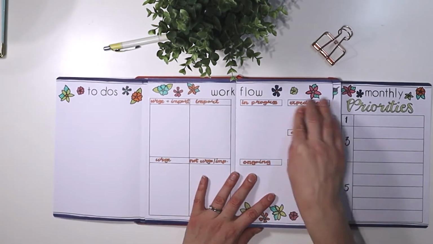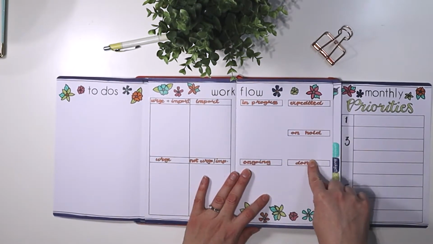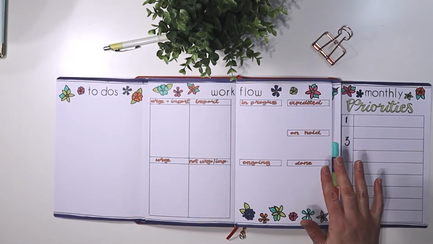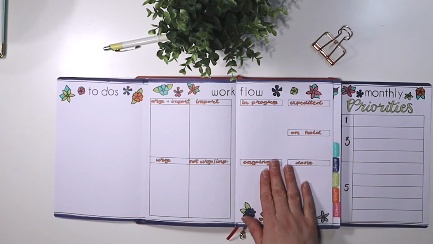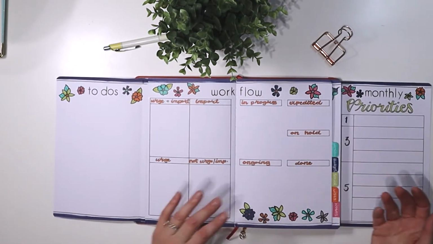Then here we have a generic Kanban board. I have in progress, ongoing, expedited, on hold, and done. This is my favorite square to put sticky notes in. But basically, it's pretty much straightforward.